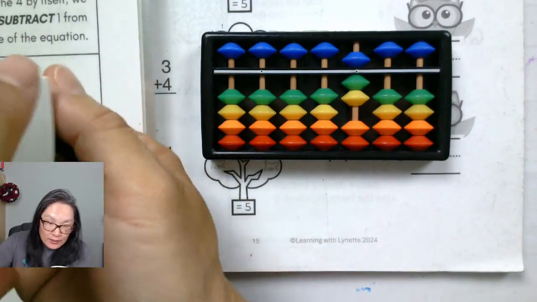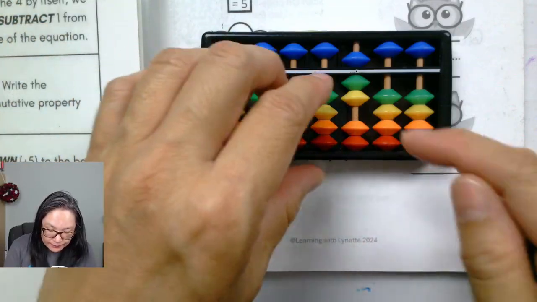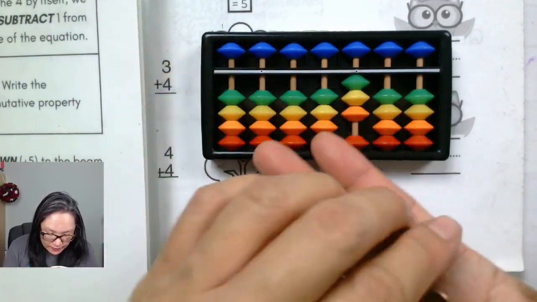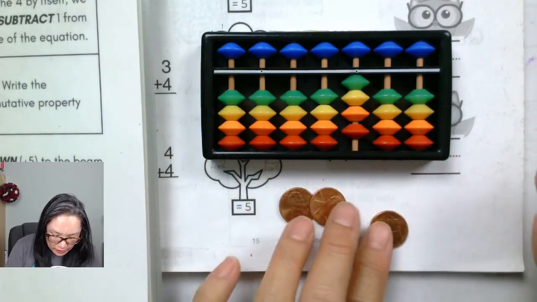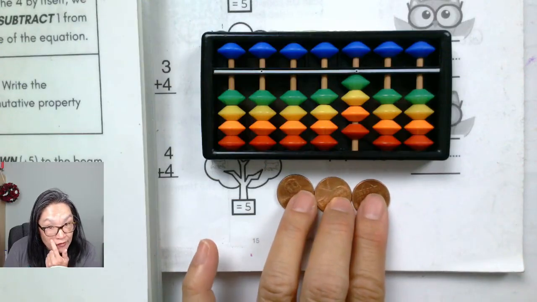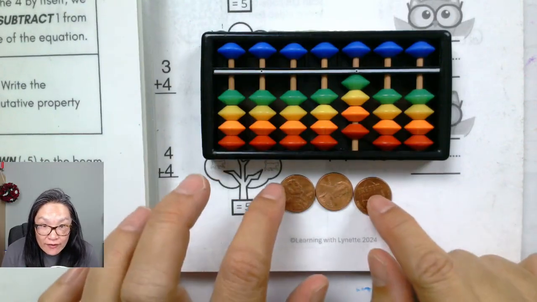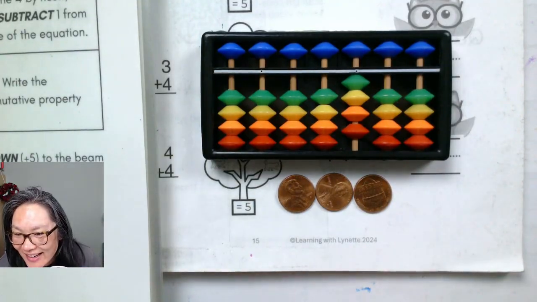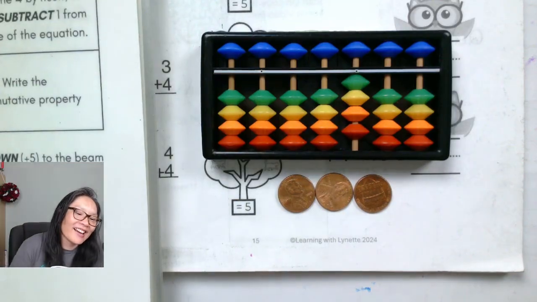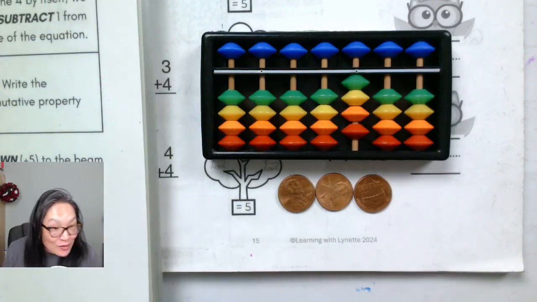Okay, let me do that again. That looks confusing. All right, that's okay. So let me do 3 pennies. I don't know what part of the world you are in, however in America, we have these 1 cent pennies. Welcome to the real world. I'm so happy you got it.